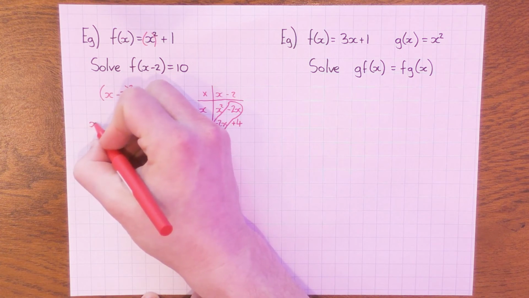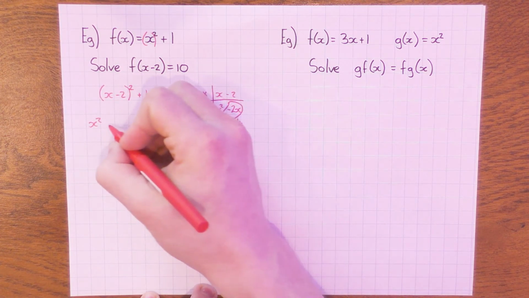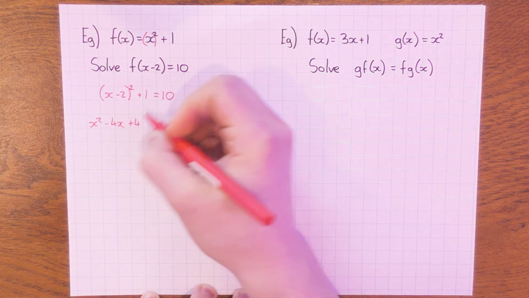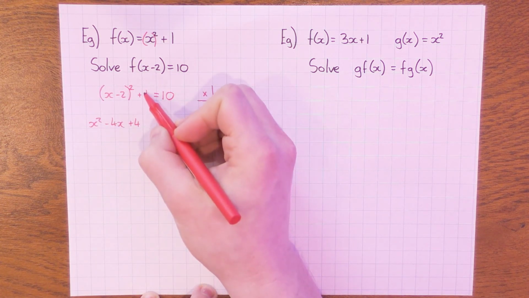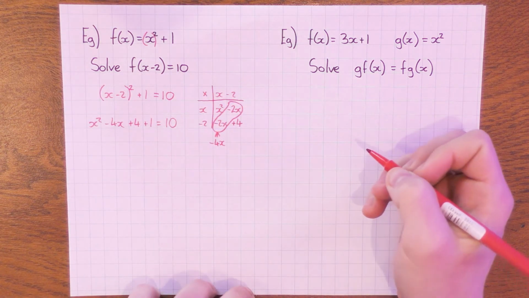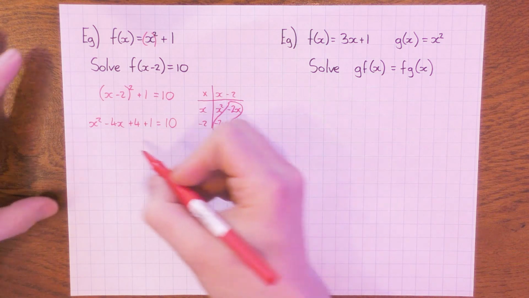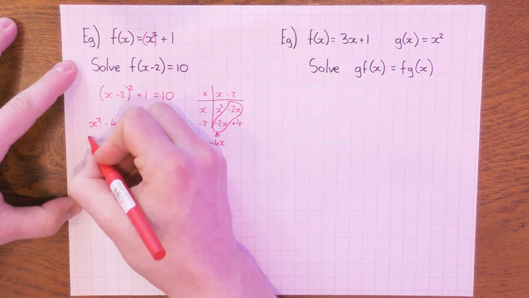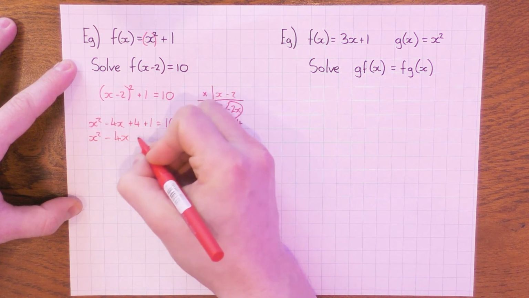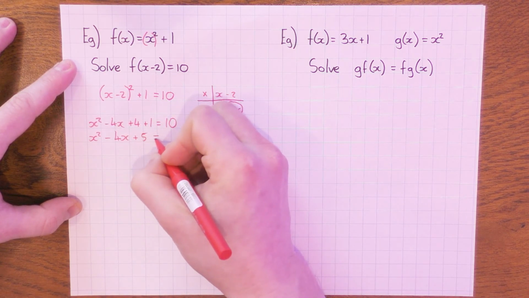We have our x squared minus 4x plus 4, which is this bit here, expanded, but I still have my plus 1, don't forget that, and it's still equal to 10. So I'm going to do a little bit of tidying up and just add the 4 and the 1 together. So that's going to give me x squared minus 4x still, but 4 add 1 is 5, and that equals 10.